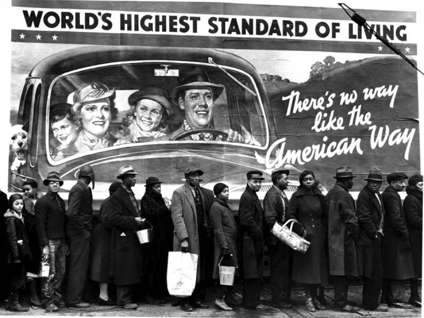What we see here is a soup line of African Americans who were displaced because their homes were flooded. And behind them, there's the government billboard. If you look at this, it's celebrating the world's highest standard of living. There's no way like the American way. Yet we clearly see the American way is there for the family of four, mom, dad, daughter, son, and we even have the dog. And it's the white family, whereas the African American families are forced to stand in line for food.